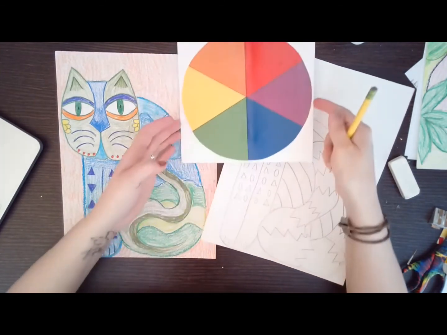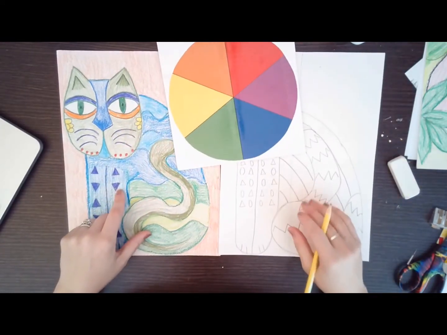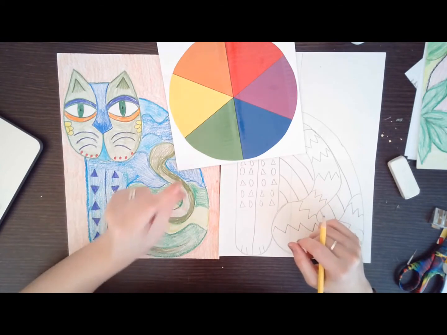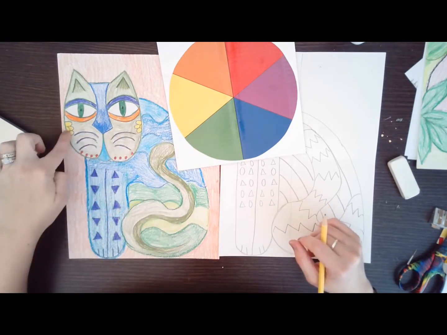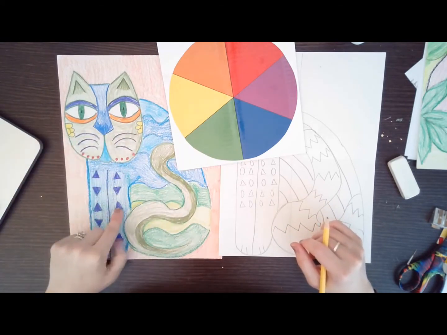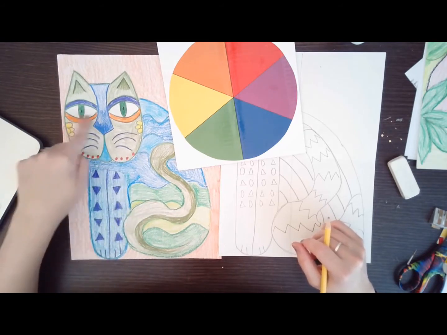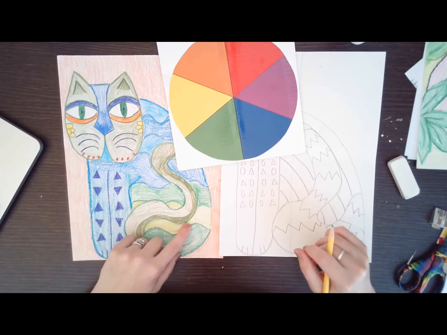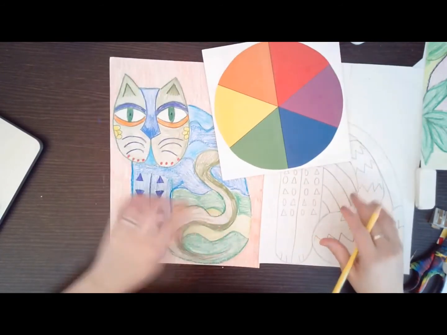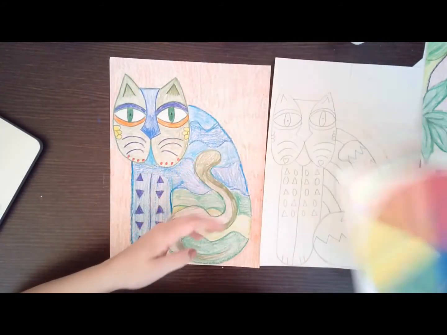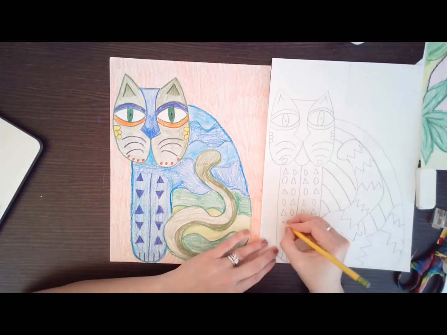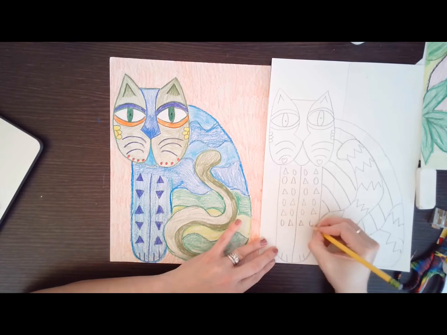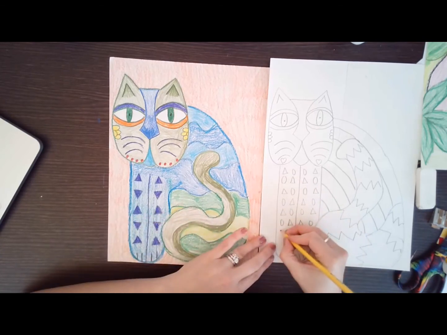So on this cat example, I used mostly cool colors. Now I also used a little bit of the warm colors, and when you look at my drawing, you can see that those warm colors really stand out. I also used one warm color for the whole background. So when you're thinking about your color choices, think about if you want to have all cool colors or all warm colors. So this one I did in all cool colors.